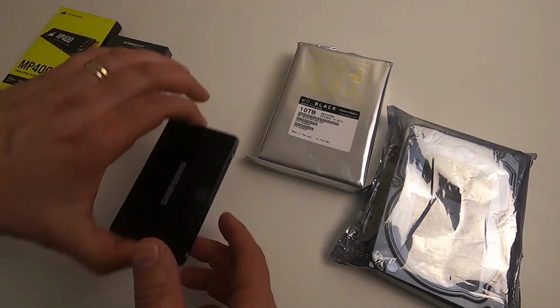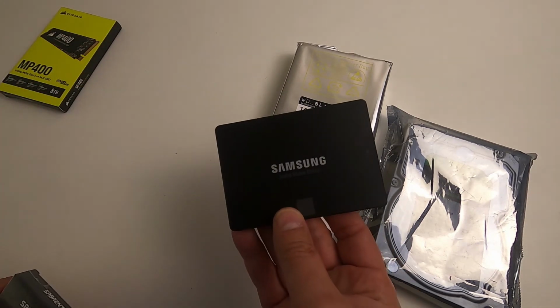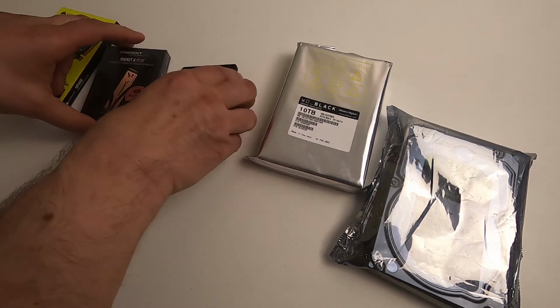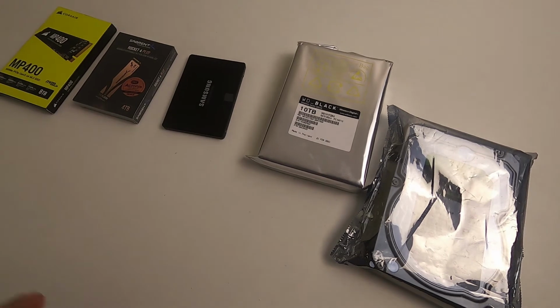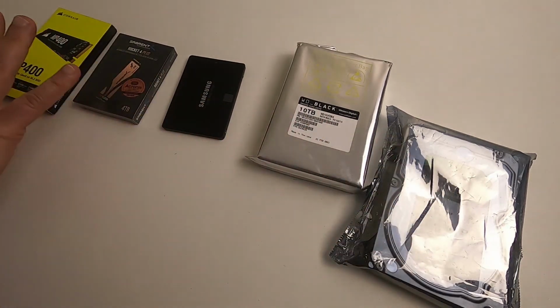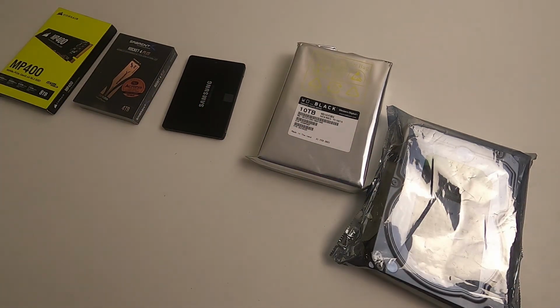Or you can do a cheaper M.2 and a larger capacity 2.5 inch SSD. So there are some combinations. Again, this will depend on your budget though, won't it? Whatever your budget is, you go towards that end, depending on how much, and the less you've got, you head towards that end.